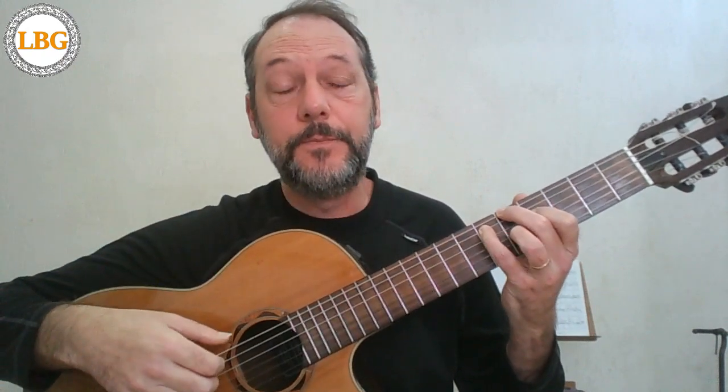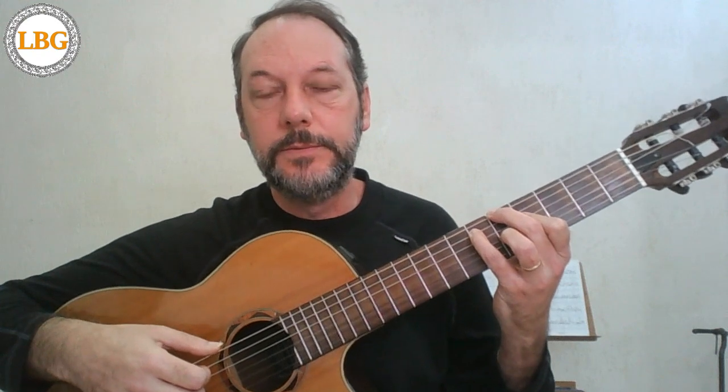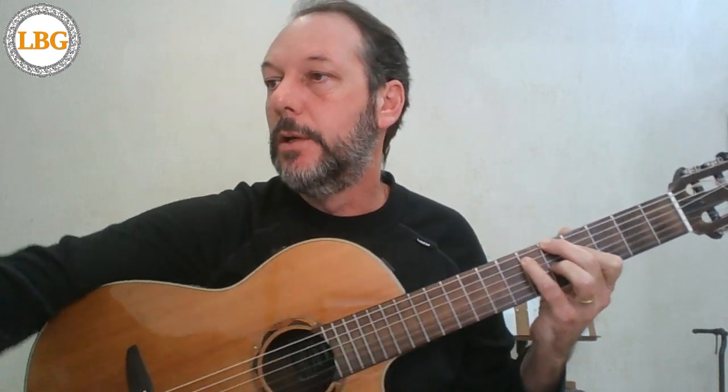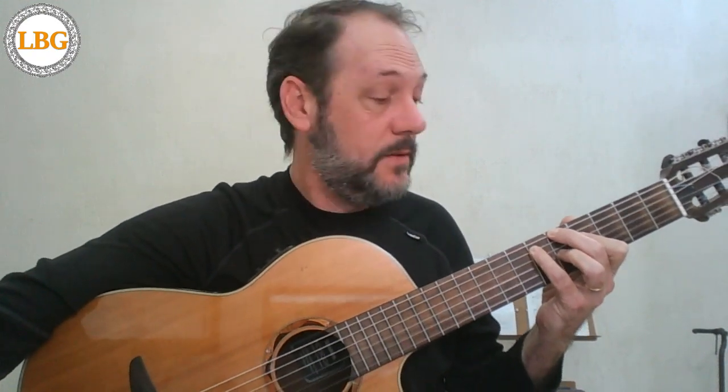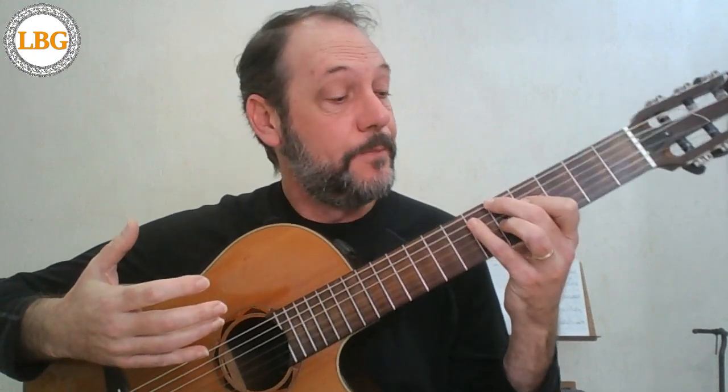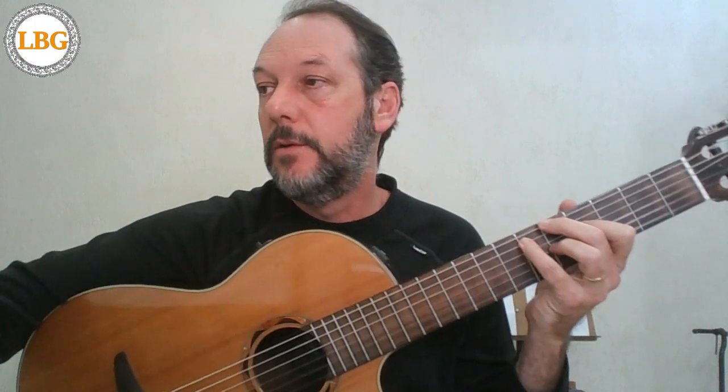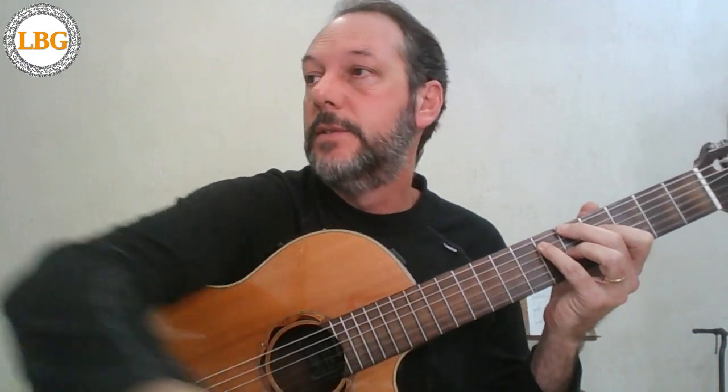This is a diminished 7th chord. In this case, as I'm using the A as a root, this is an A diminished 7th chord. This is not a usual fingering for this chord, but very useful.